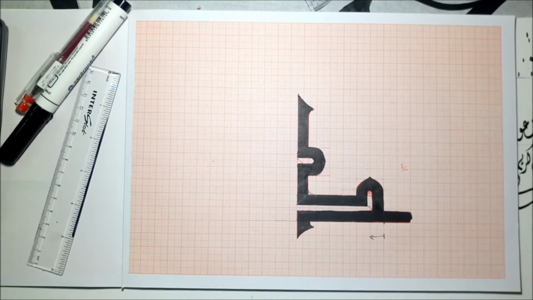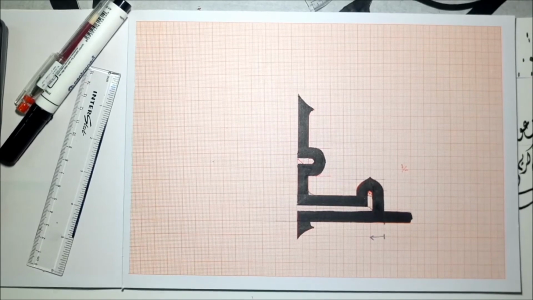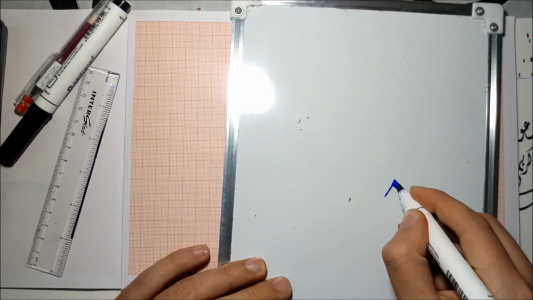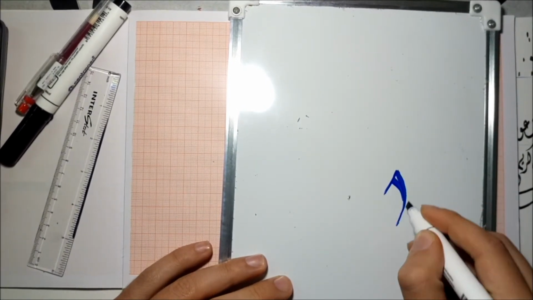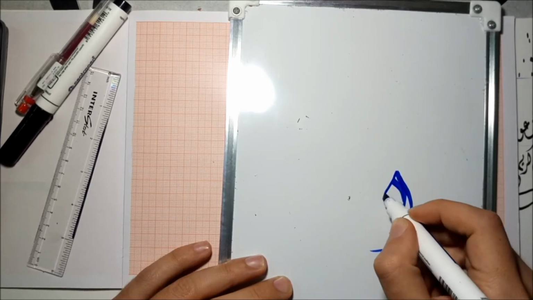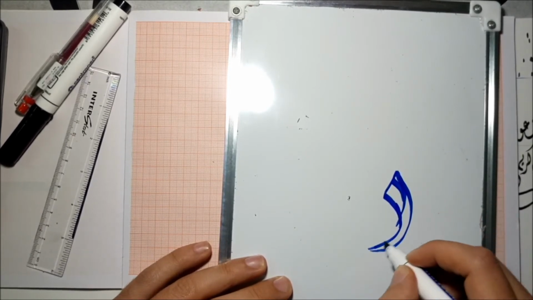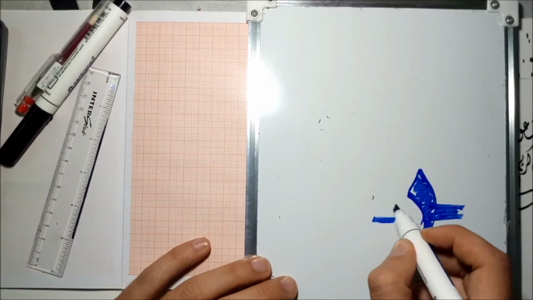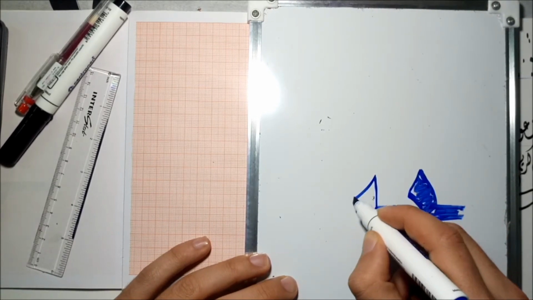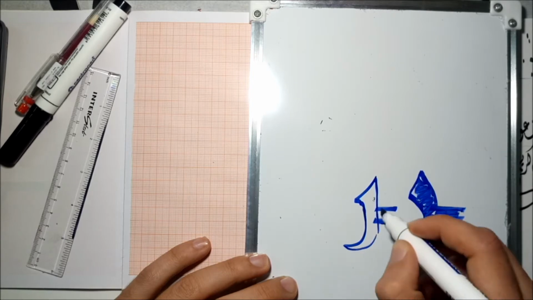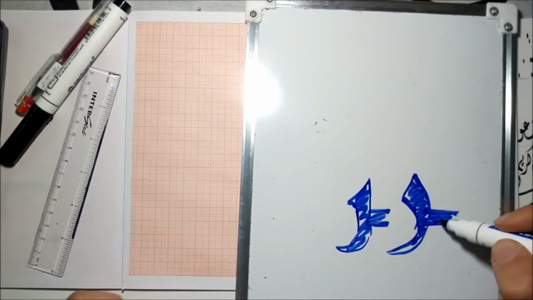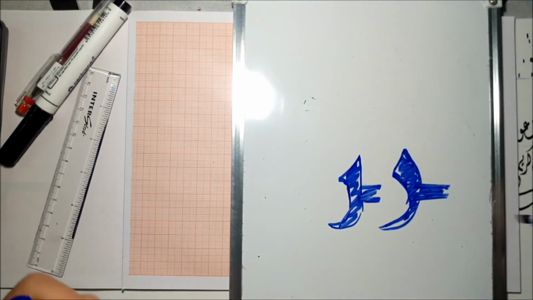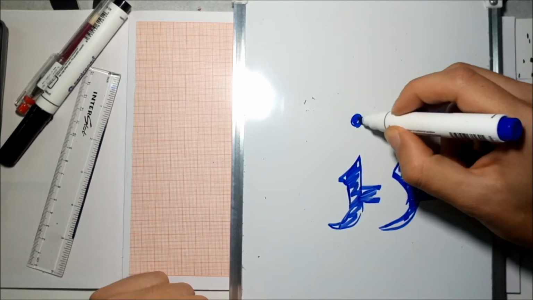Now let us look into the Ra, which is also the Zain. We've got two shapes in this. The first one looks like this. And you can connect it from here. The second one looks like this. And you can also connect it from the right. So let's look into these two shapes for the Ra and the Zain. If it was a Zain, you should add a dot on top of it.